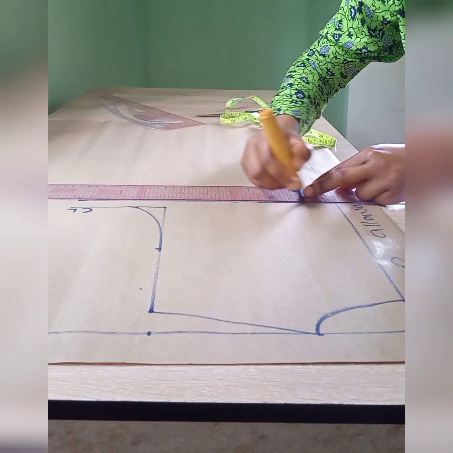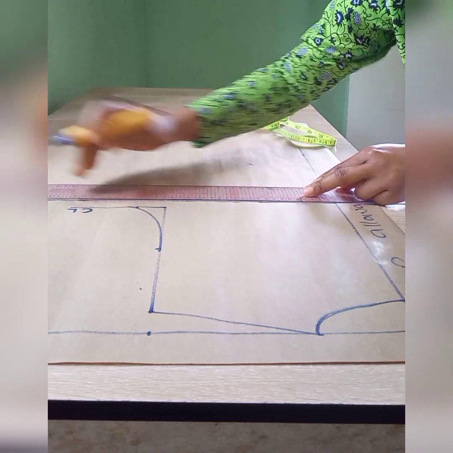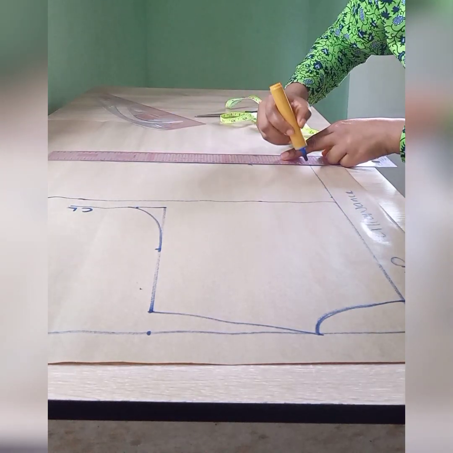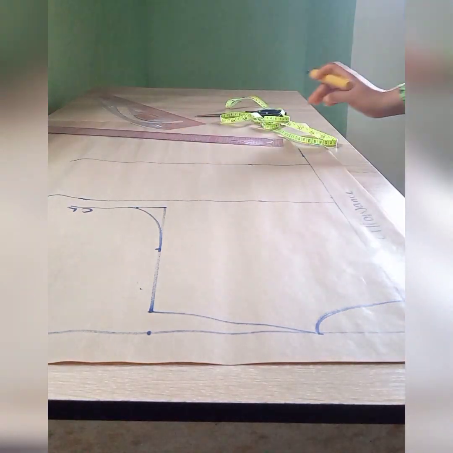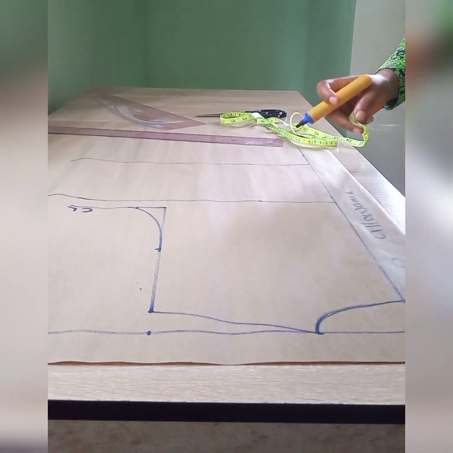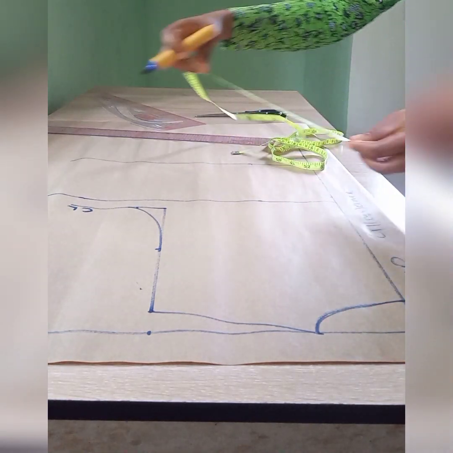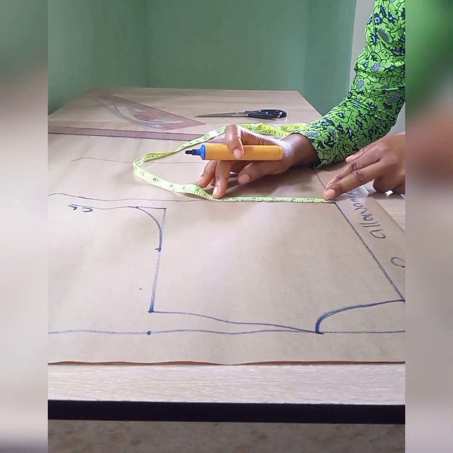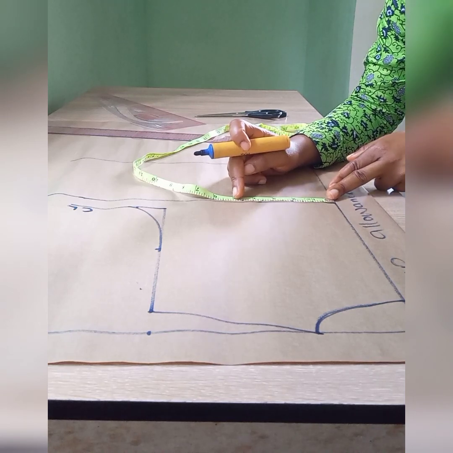I'm going through this again for emphasis. Then do this. Alright. So for the back, I'm going to input the nipple to nipple measurement.